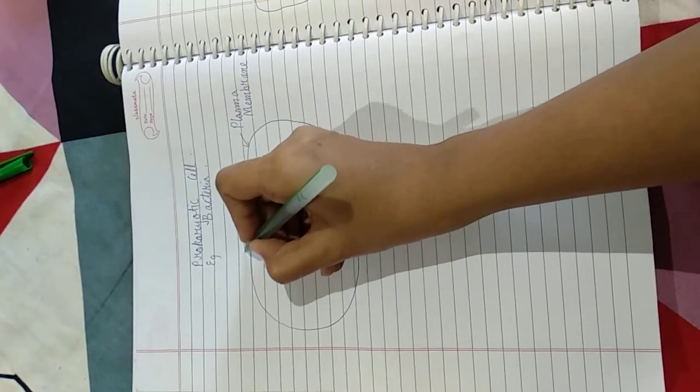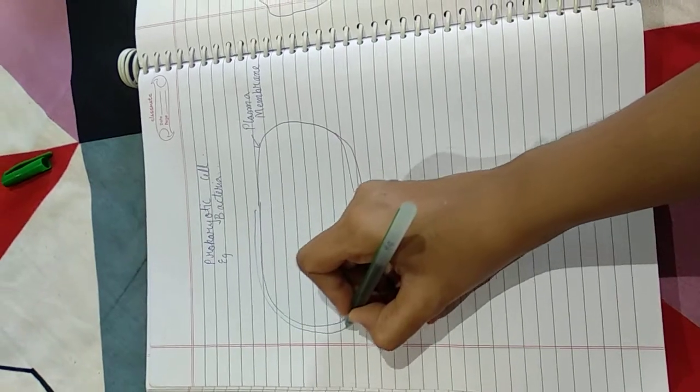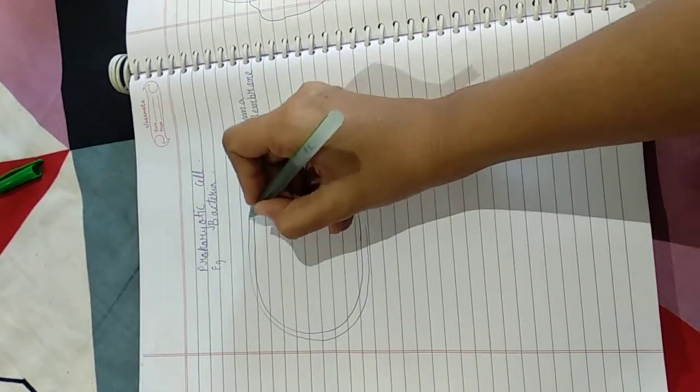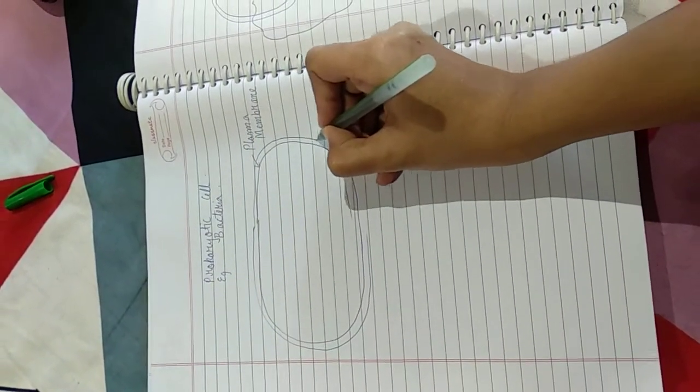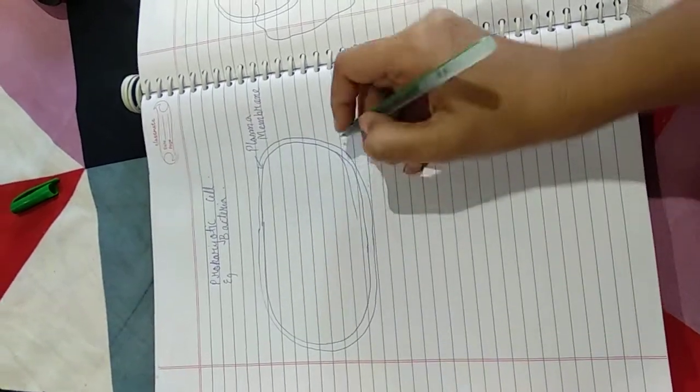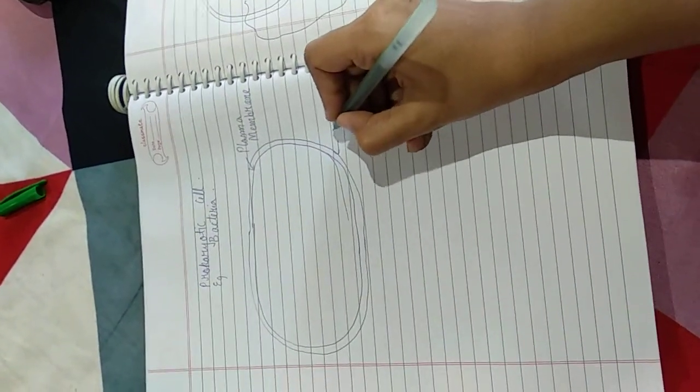Now, surrounding this plasma membrane, the bacteria also have a very tough protective layer, which we call the cell wall.